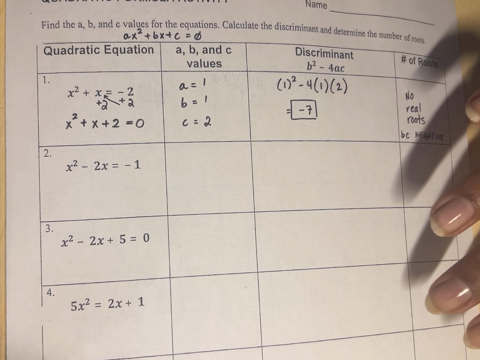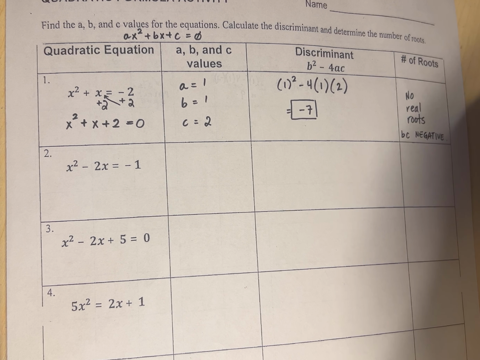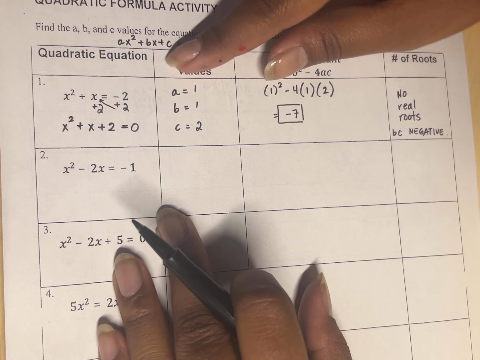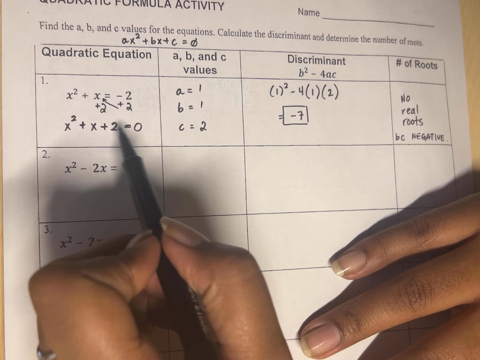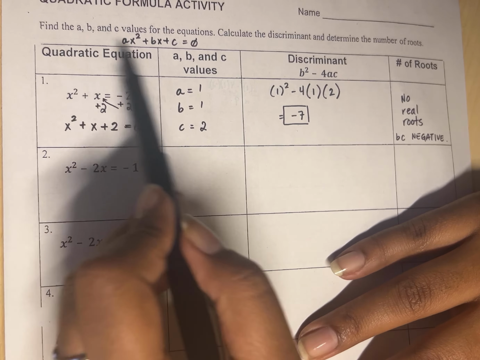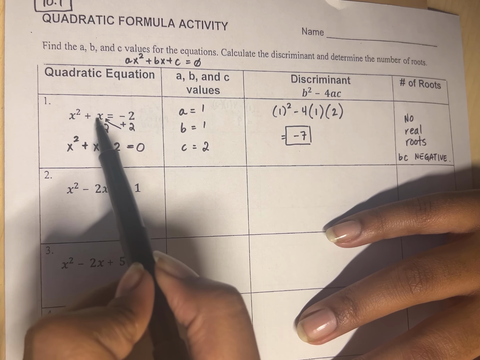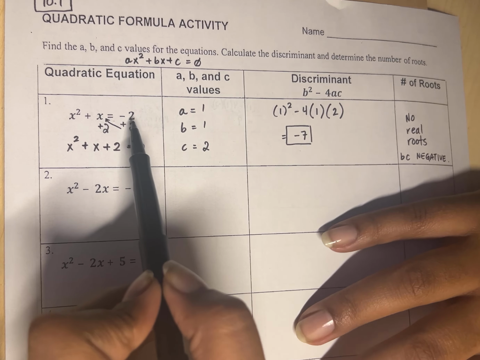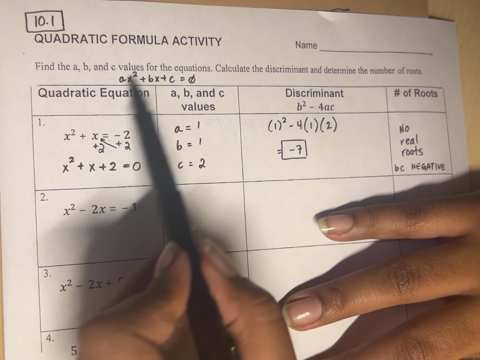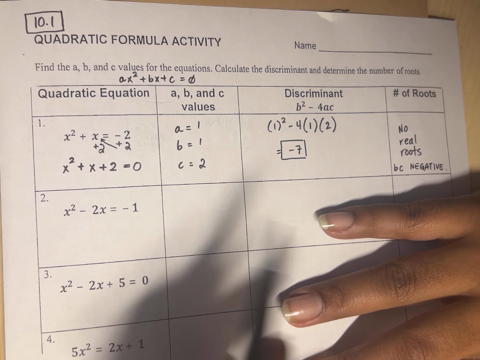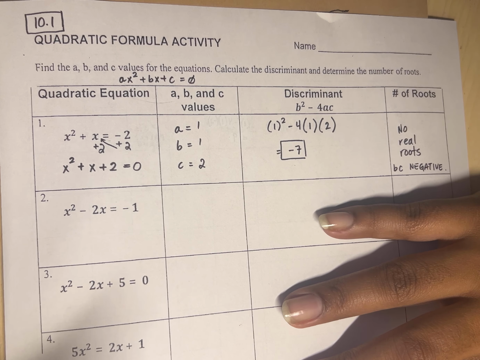All right, ladies and gentlemen, I very kindly did number 1 for you, and now I'm going to very kindly do number 2 with you. So let's go over number 1, what happened here. Here I gave us a quadratic equation. My equation that I gave us was x squared plus x is equal to negative 2. My question to you is, is that in standard form? Is that the way that we want it to be for it to be a quadratic formula activity?